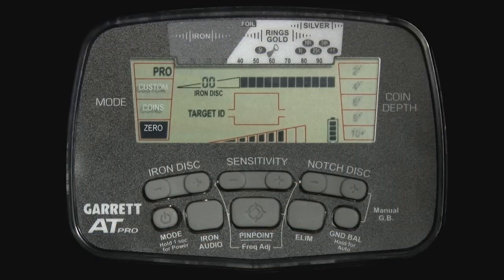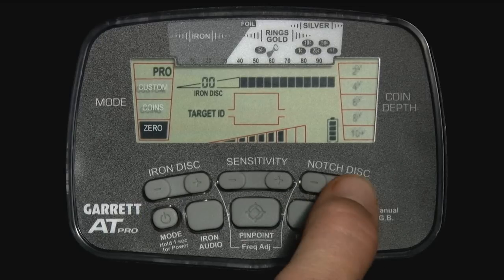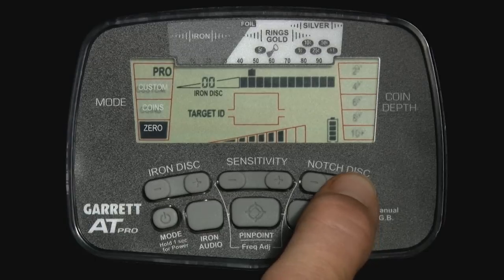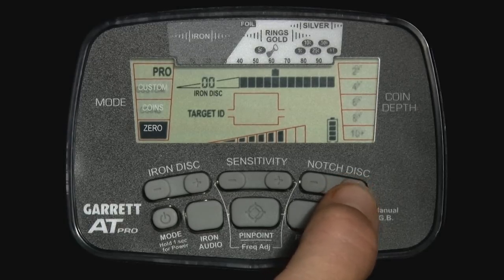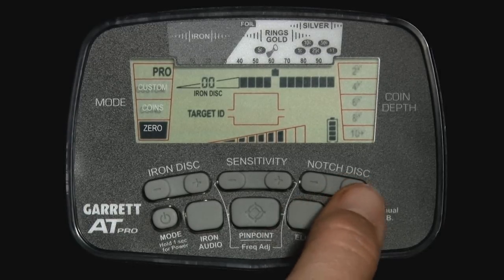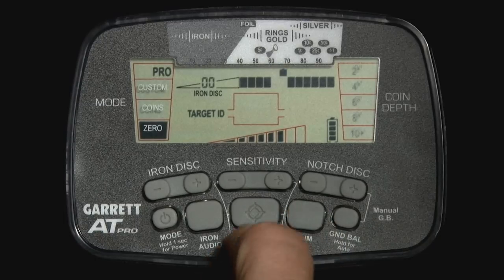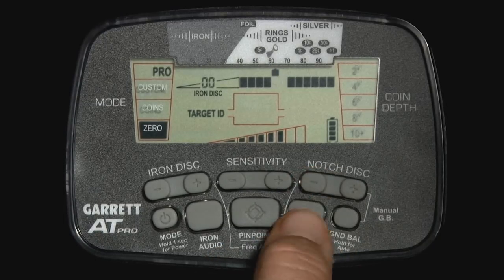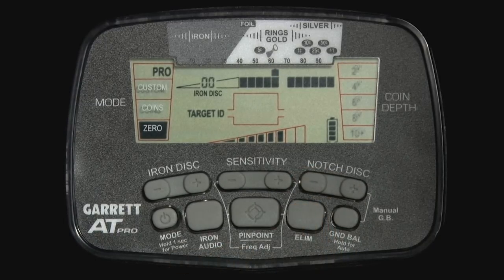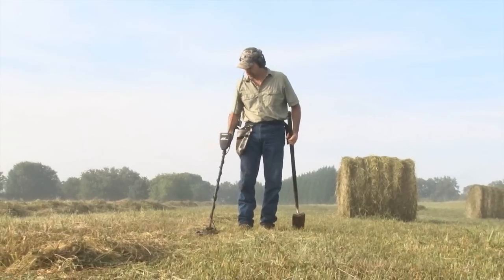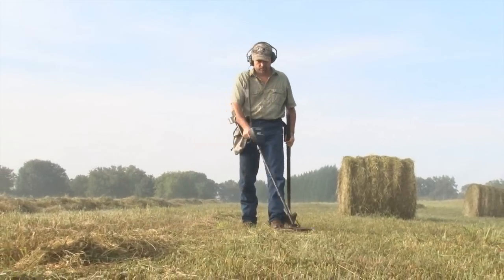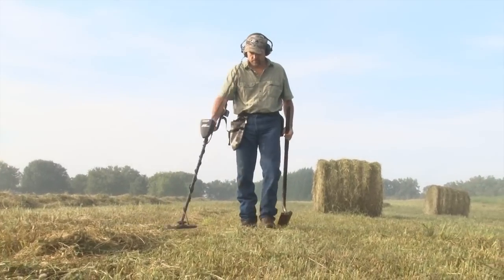The first method is to use the notch discrim and elim buttons to manually modify the lower scale's notch discrimination pattern. Use the plus or minus notch discrim buttons to move the target ID cursor to the left or right. Next, press the elim button to activate or eliminate the pixel located on the lower scale, directly below the target ID cursor. The second method of modifying the notch discrimination pattern involves the use of only the elim push button.